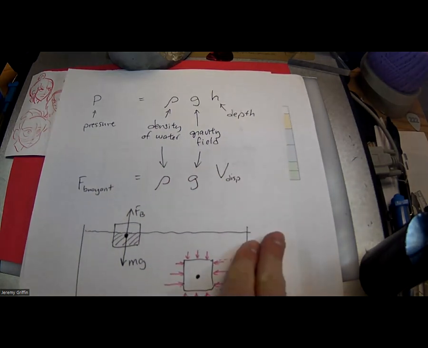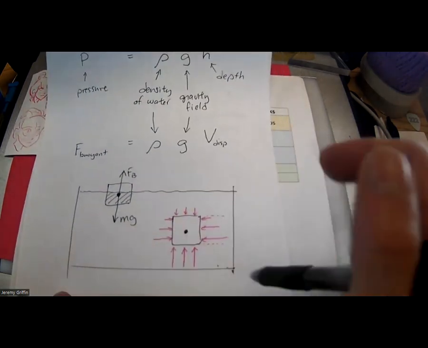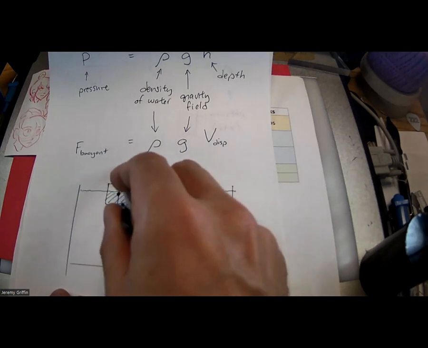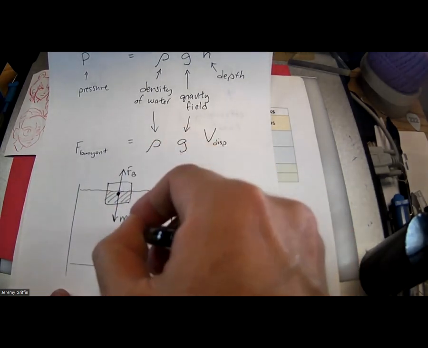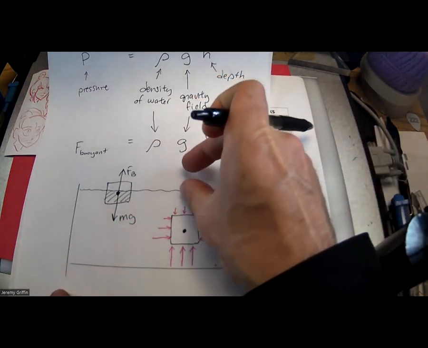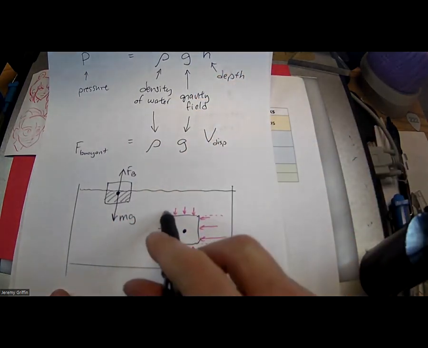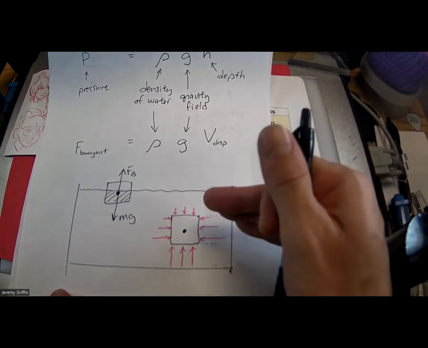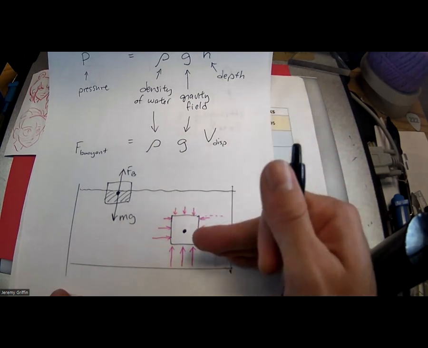Okay, I've got a diagram for you guys here to put this all together. Say I have a block floating on the top, in equilibrium. It's got a weight down and a buoyant force up, and those two are equivalent in magnitude so they can balance out. What if you have an object that's sinking down into the water? I'm showing this here in the process of sinking down. It's going to sink all the way to the bottom. It can't just stop partway between.